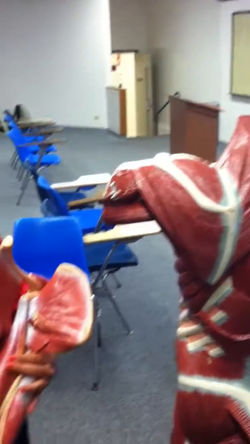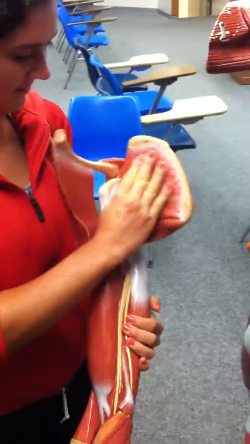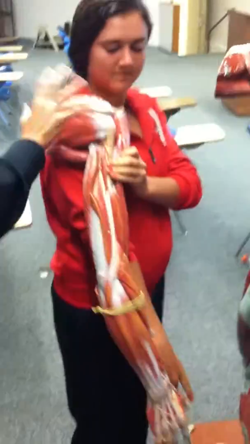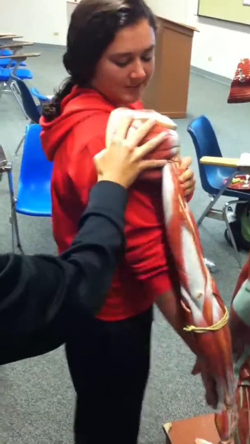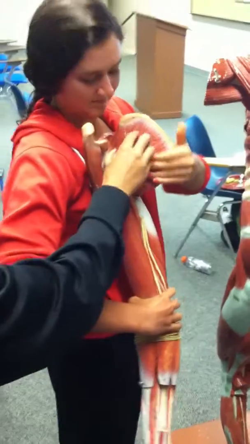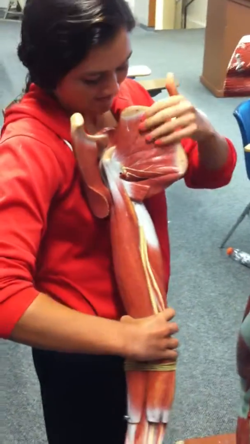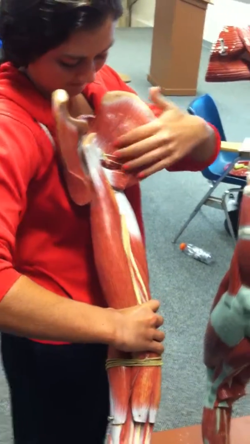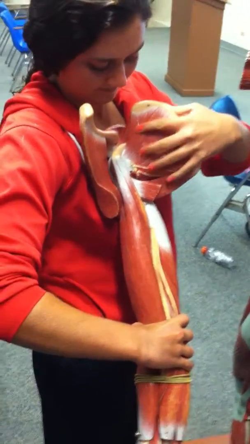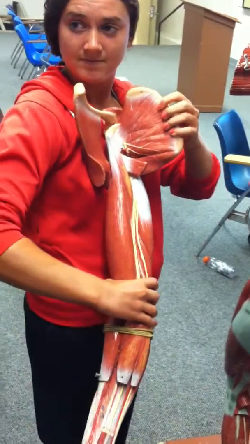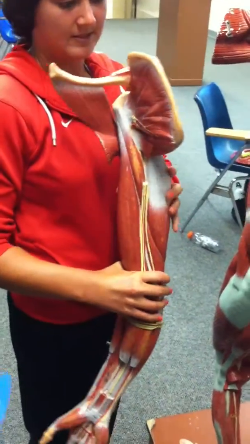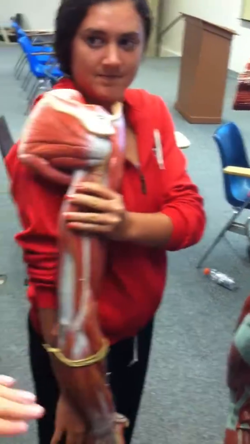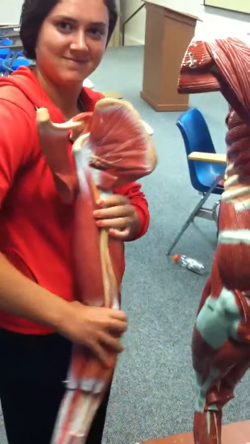Then we have the subscapularis. So here, flip it around. Here's your scapula, and then it's underneath, subscapularis. The origin is subscapular fossa, and the insertion is lesser tubercle. Some people like to think of a submarine, sub-scapularis. So it's like under, because a submarine goes under the water.